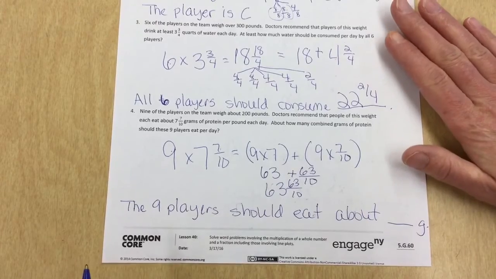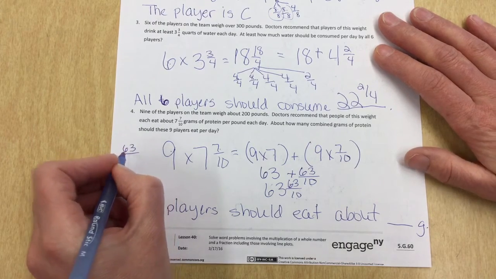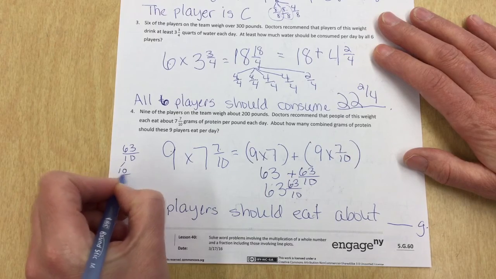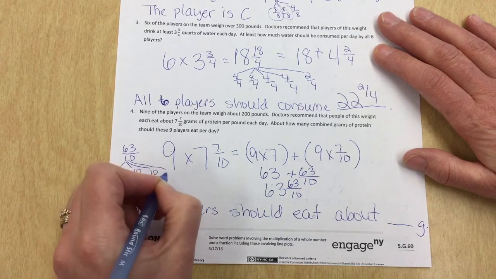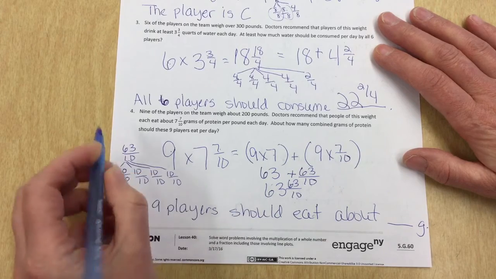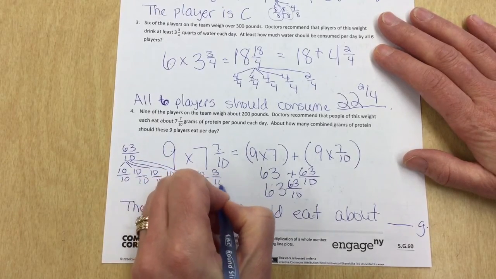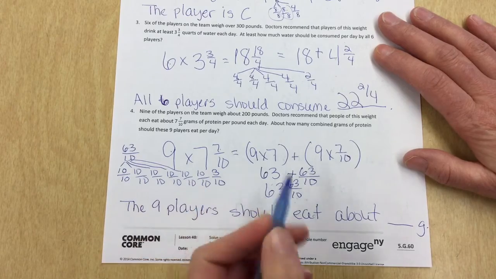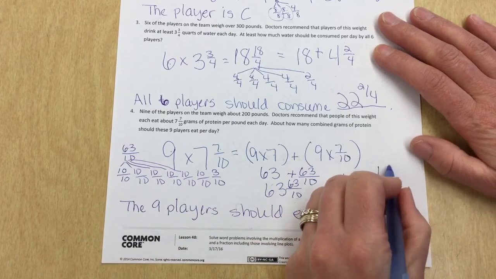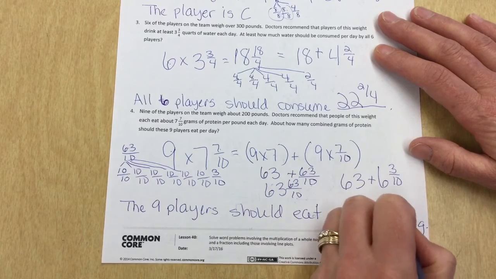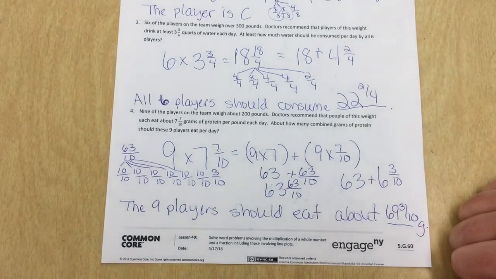Well, we're going to have to decompose 63/10. I'm going to go over here where I have a little more room to decompose. Okay, 10/10, 10/10, 10/10, 10/10, 1, 2, 3, 4, that's 40, 50, 60, and I have 3 left over. So 63/10 is 6 wholes and 3/10. So 63 plus my 6 and 3/10 gives me 69 and 3/10 grams. There you have it, lesson 40 from Module 5.